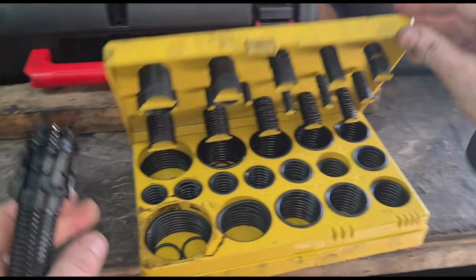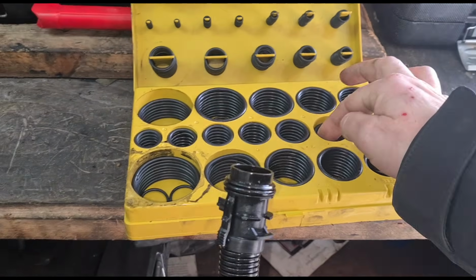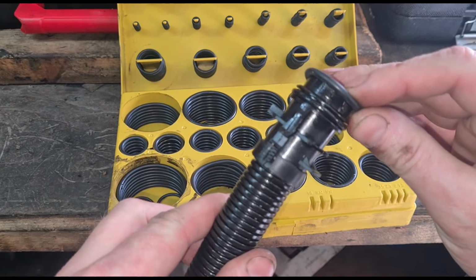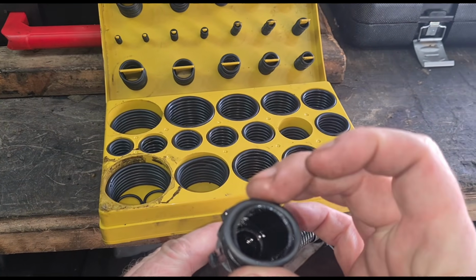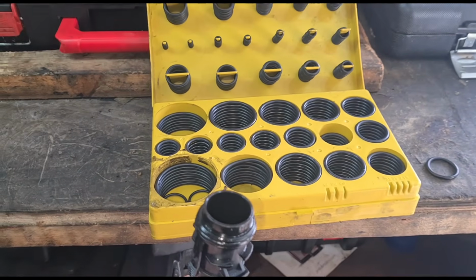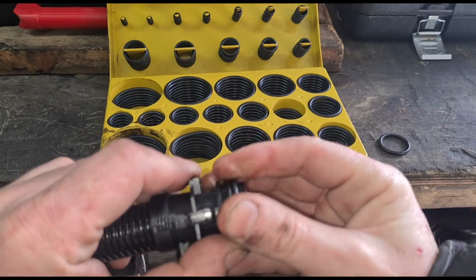I've got this box of O-rings that I've had for years. We'll see if we can get something that fits a little bit better, hopefully. I'm not sure, but maybe we have something that looks like it might fit a little bit better. It's a bit of a fatter seal, so we'll try that one. Just pull this one off.